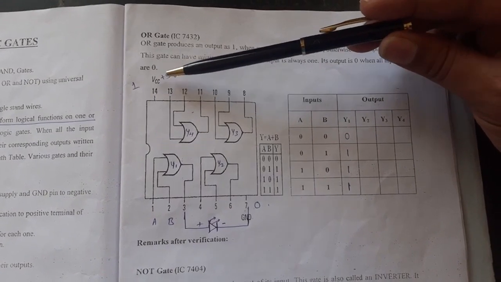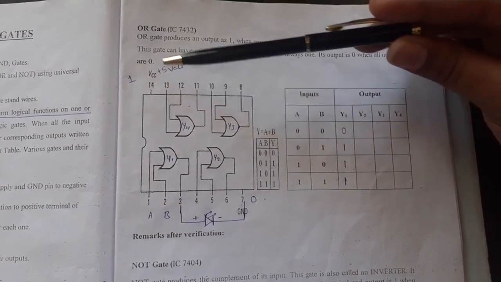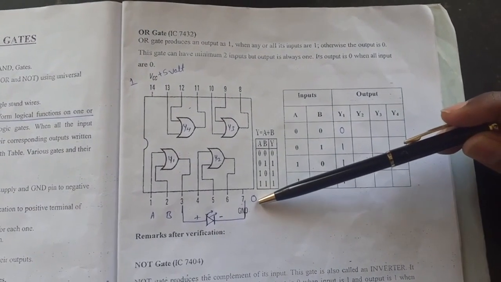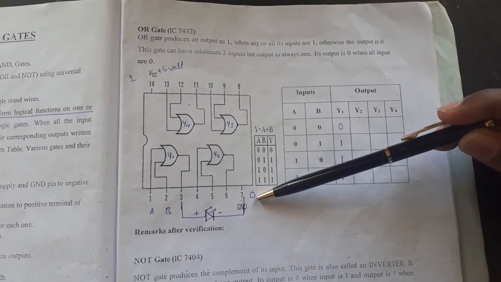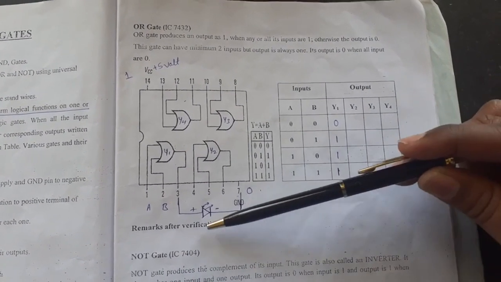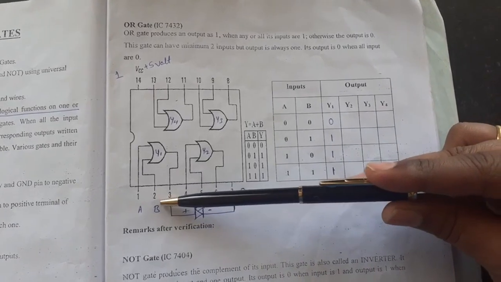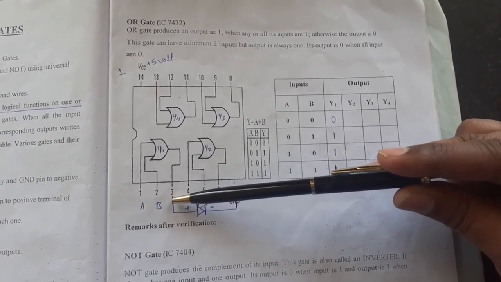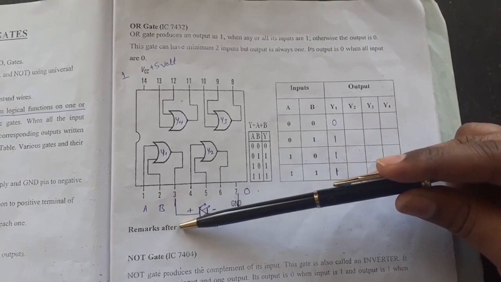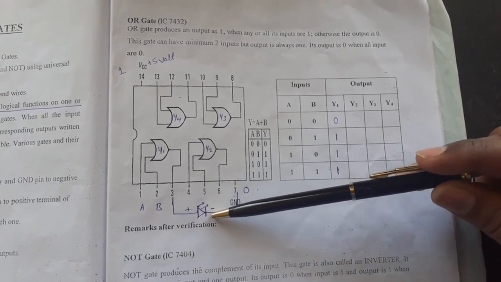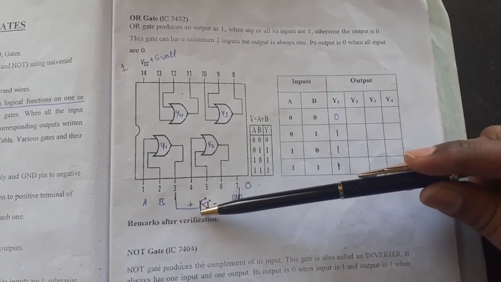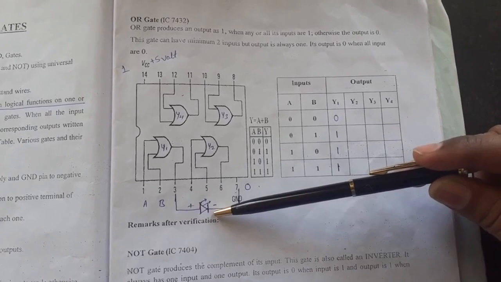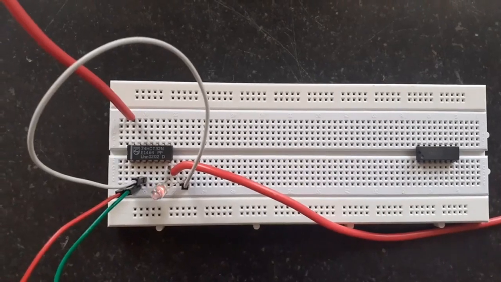Here we have to consider plus VCC as 1 and the 7th pin as 0, and we have to apply inputs 0 0, 0 1 to the 1 and 2 pins, and we are getting the output through the third. If my output is high, the LED will glow. If my output is 0, the LED should not glow.